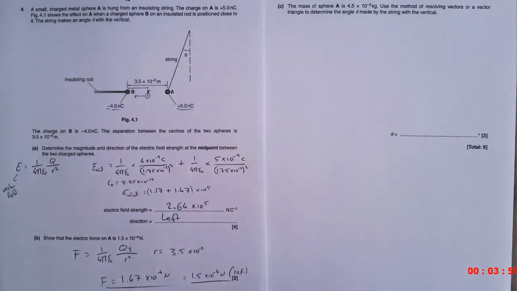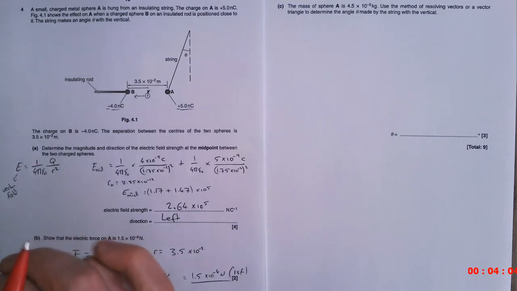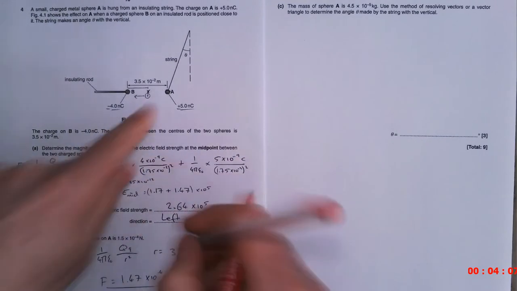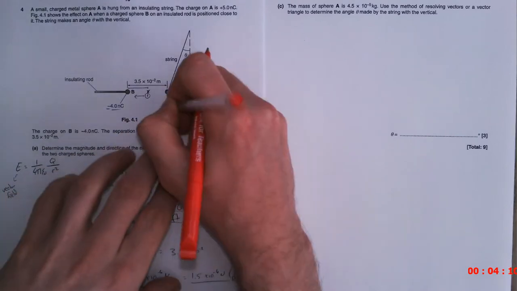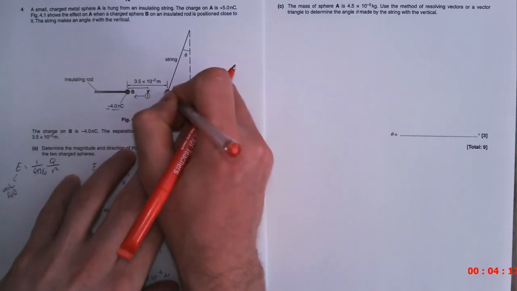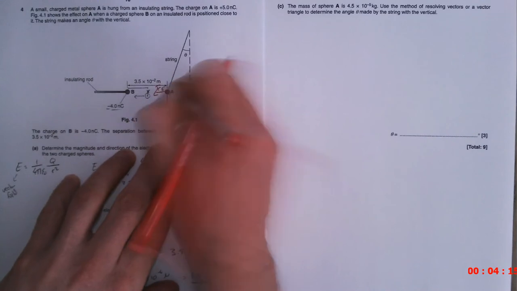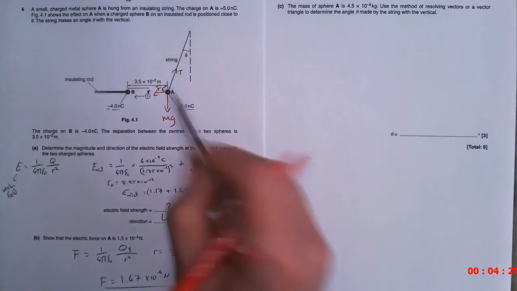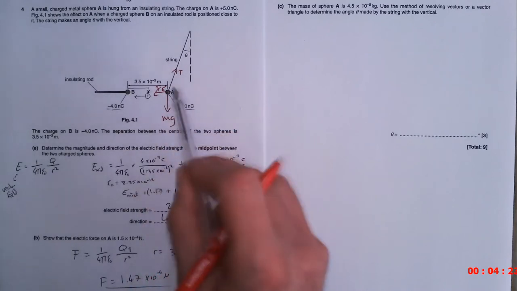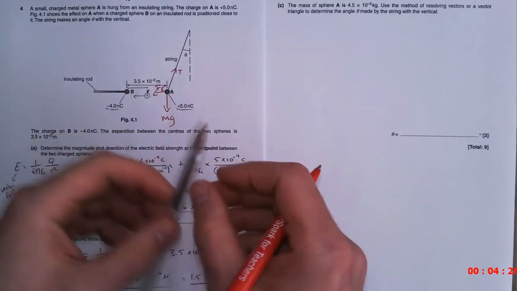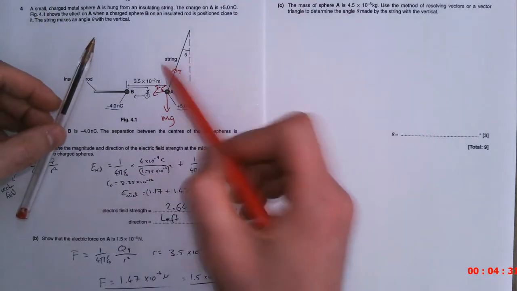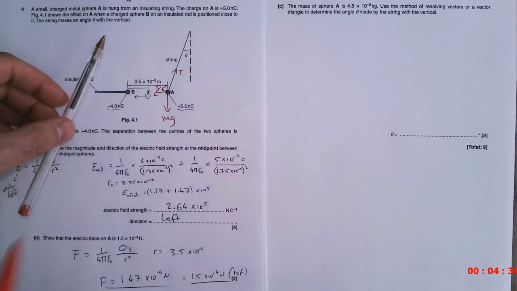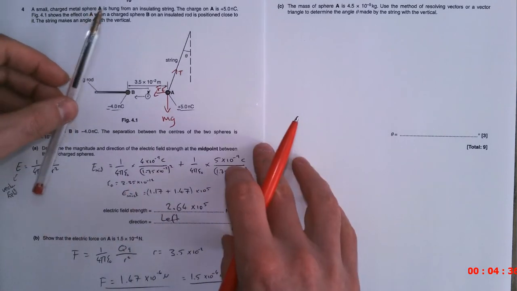Part C, using the method of resolving vectors or a vector triangle to determine the angle made by the string with the vertical. So what can we label on this one? Well, we know that there must be a force of its weight, and we know that there is this force due to the electric field this way, and we've got the tension here. So we've got 3 arrows, 3 forces, and it's in equilibrium. We've got a vector triangle. So what we can do is slide the arrows around and draw our triangle in a slightly different way to make a closed triangle, and then we can resolve the vectors that way.